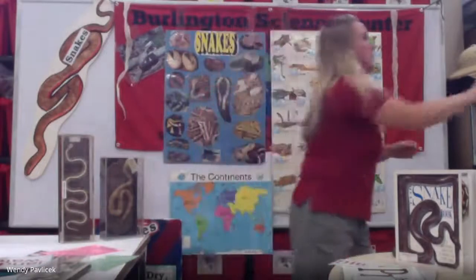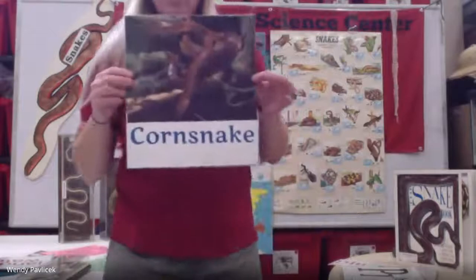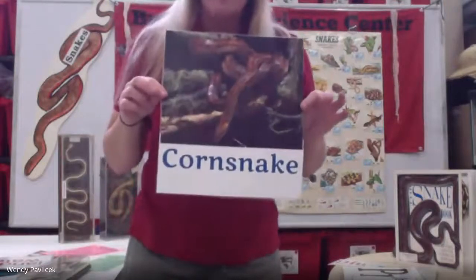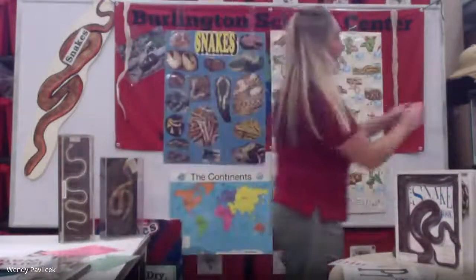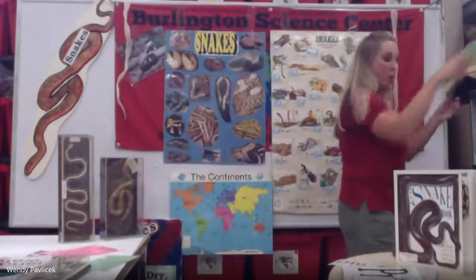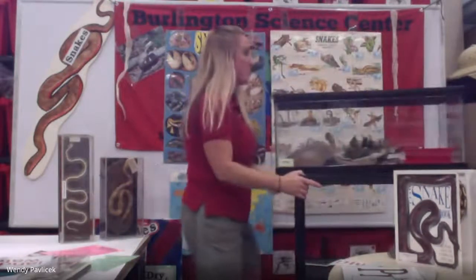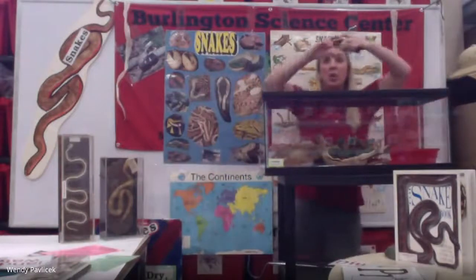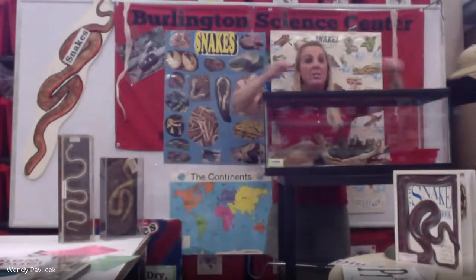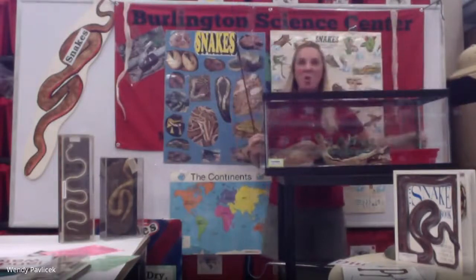Now, to do this, I'm going to introduce you to a corn snake. And this corn snake's name is Galileo. Some of you might recognize Galileo from some of his programs in his classroom. I'm going to wheel his tank over here. And you're going to notice that I'm taking off special clips on Galileo's tank because snakes are really good climbers, even though they don't have feet or arms.